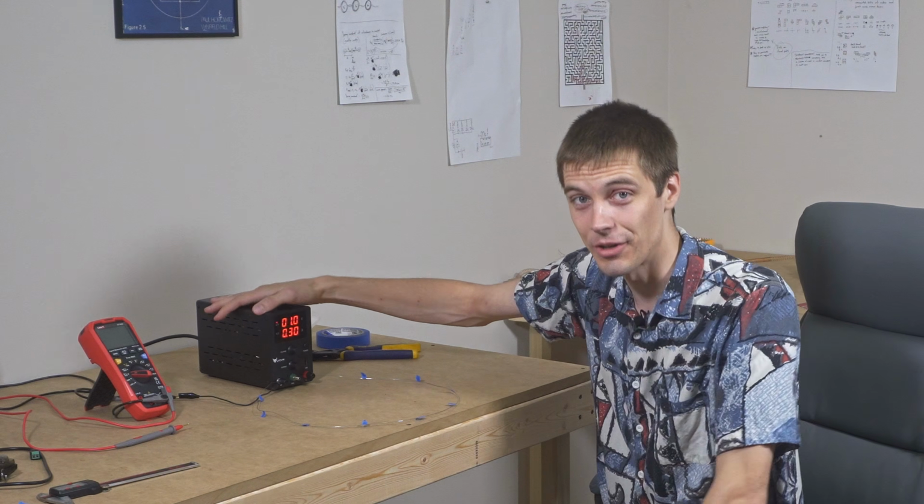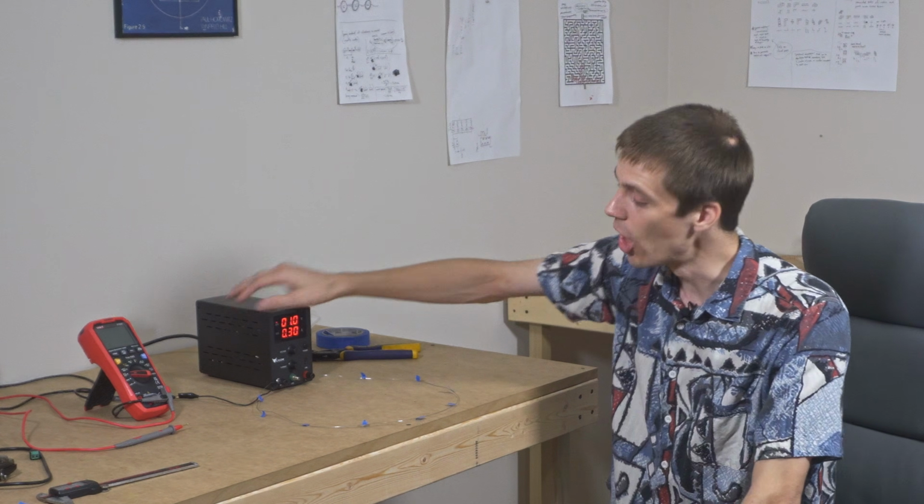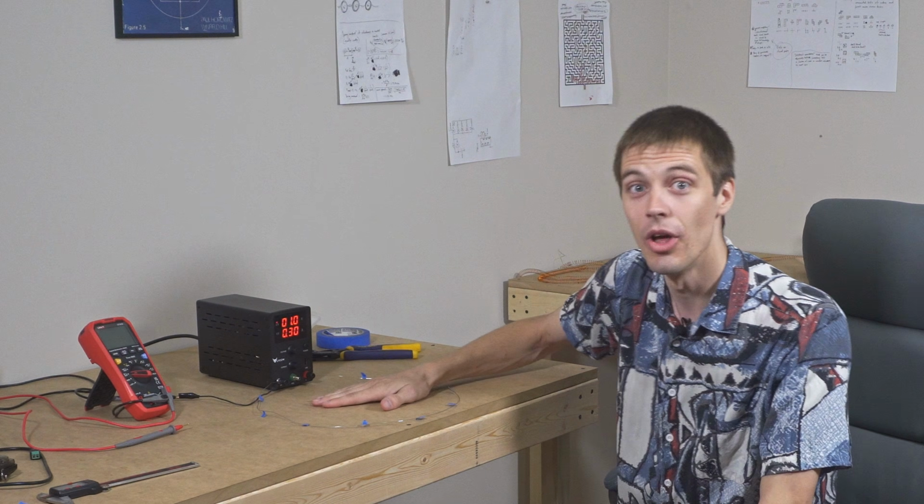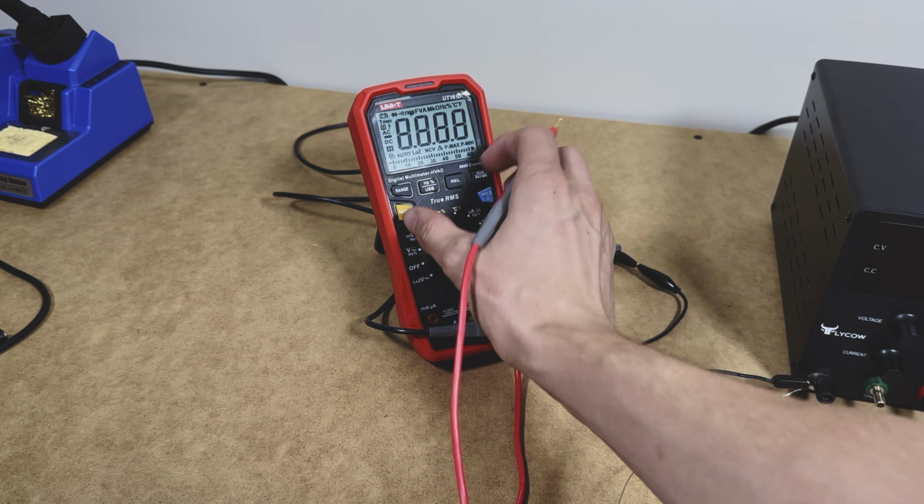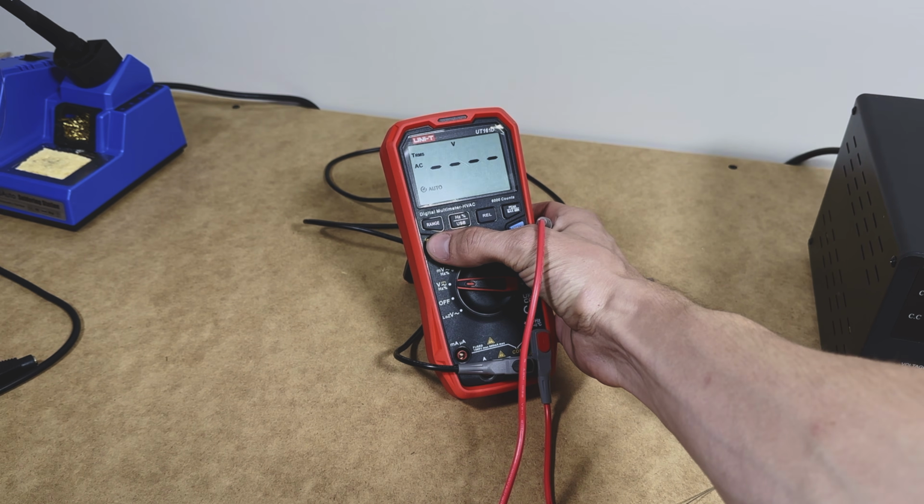I have a reasonably resistive wire here that's 1 meter long, and you can see that I've put tape on it every 10 centimeters. If I connect this wire to a 1 volt power supply, electric current begins to flow through this loop. I also have a voltmeter here, so we can check the voltage around the loop of wire.